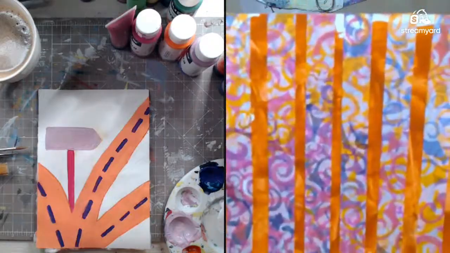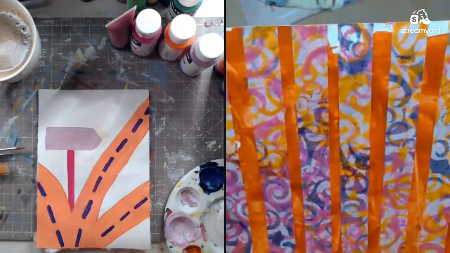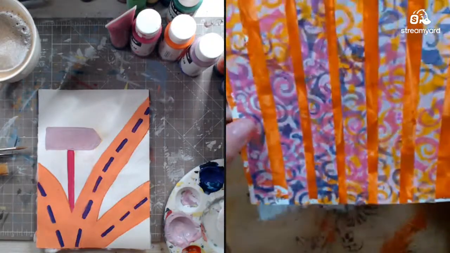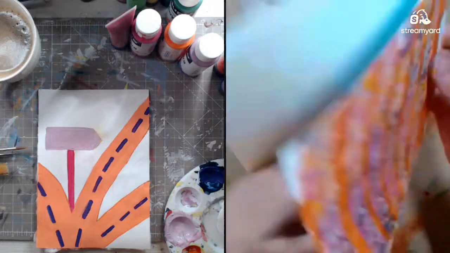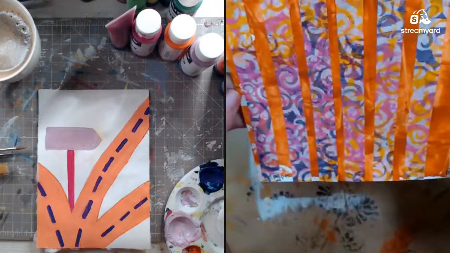I do need to show what it is even. Let's see. I think it's turned out good, huh? I'm actually impressed with myself. I like it.